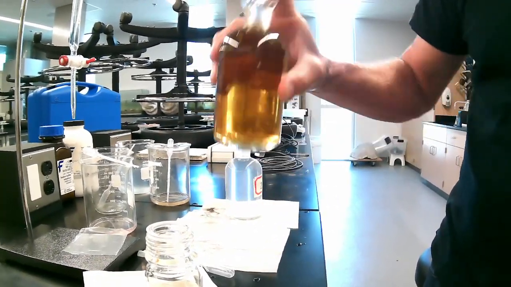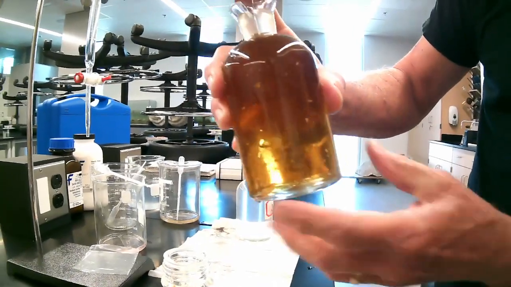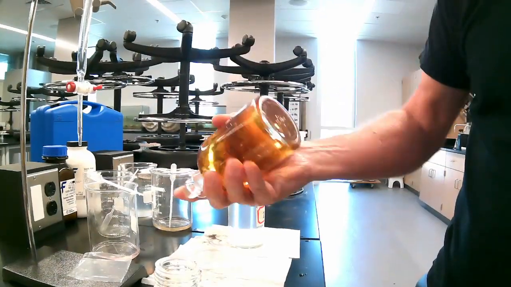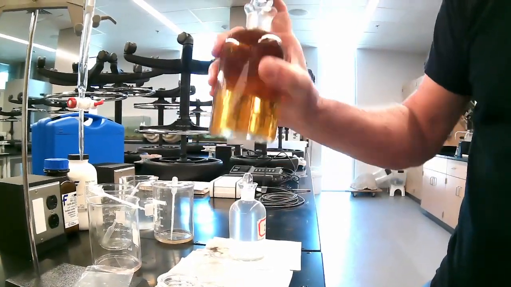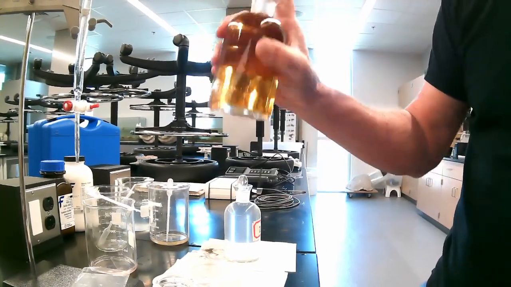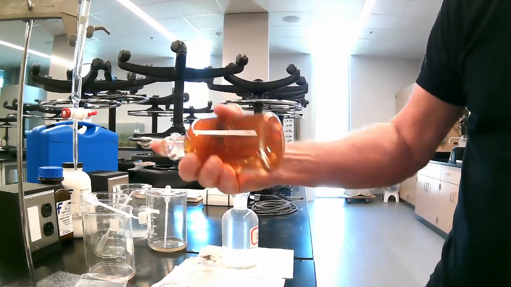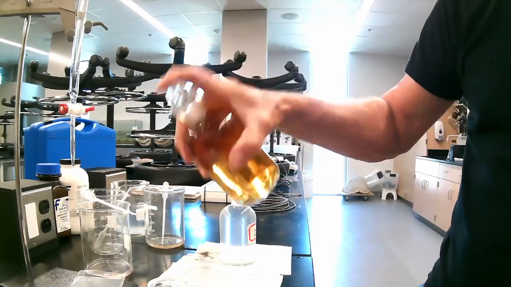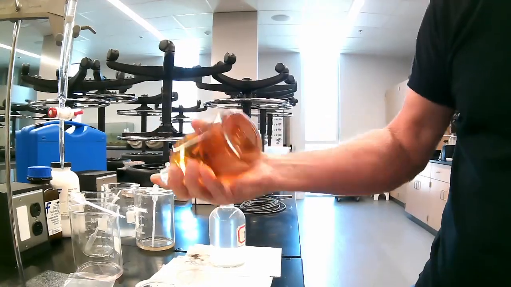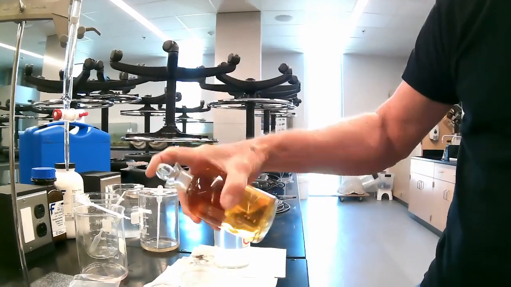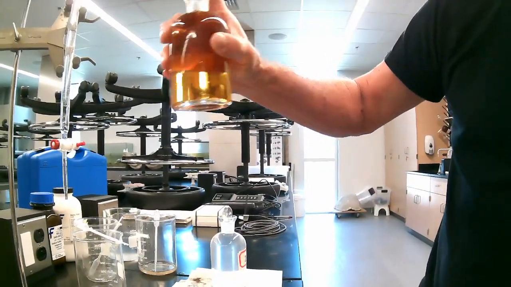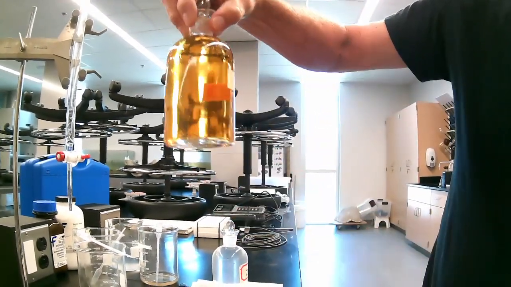We'll keep rolling that, and you can see that we've got some fuzzy stuff in there, so we may have to shake it a little, but if we keep rolling it around, we will eventually turn that into a clear amber color. And this is what we're going to titrate. Okay. Impressive so far?